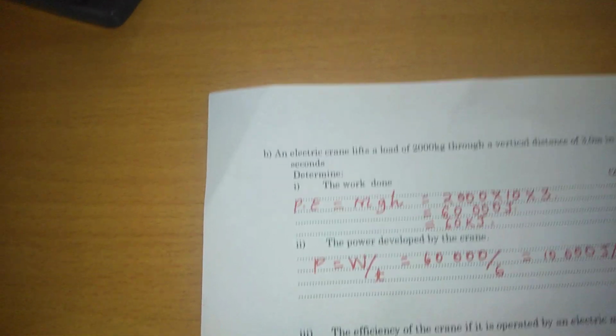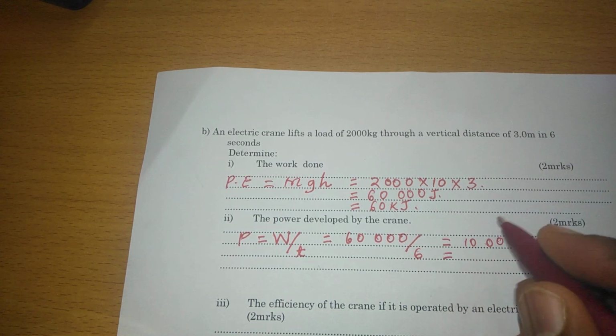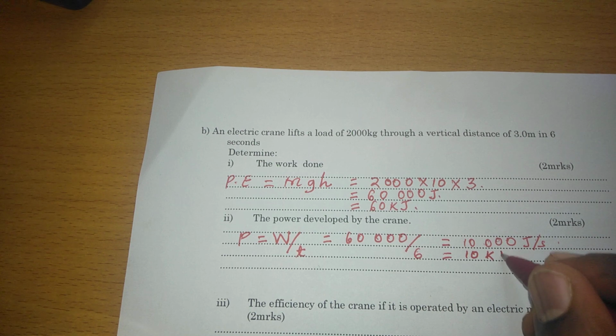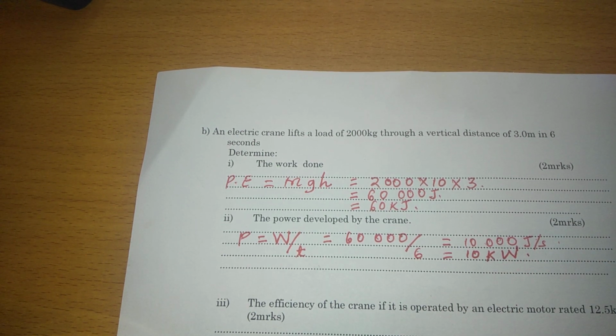Joules per second is a unit called watts. So we can say 10 kilowatts is the power which is developed by this machine, which is a crane.